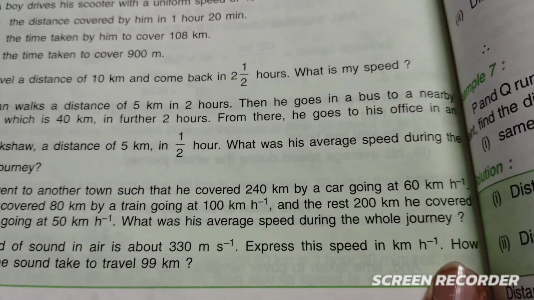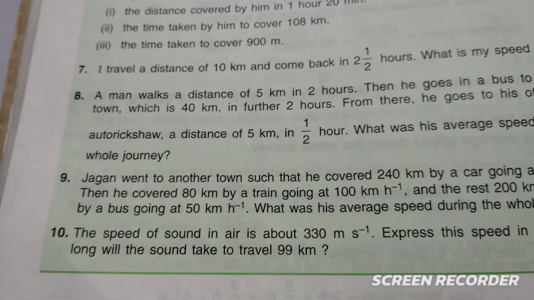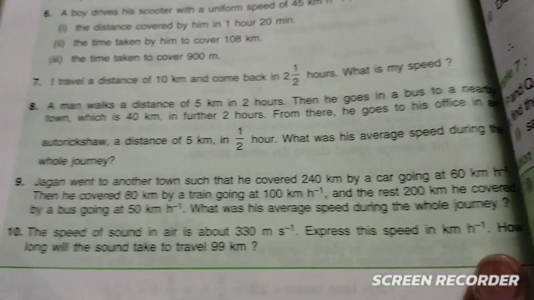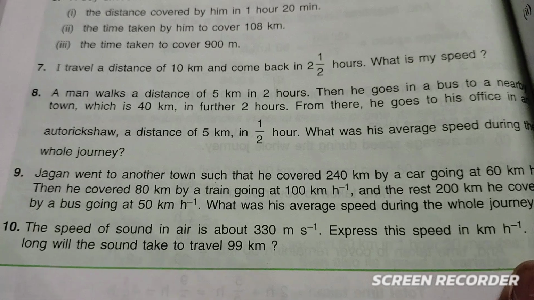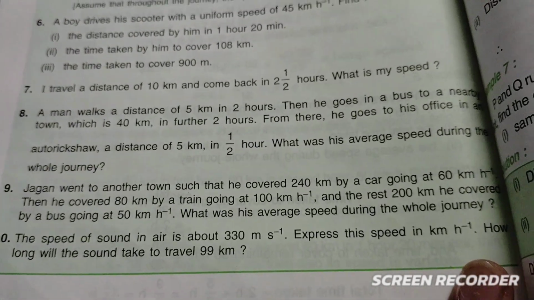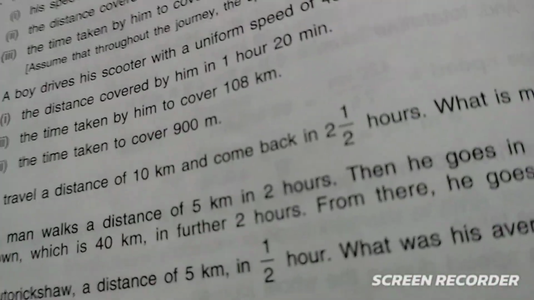A man walks a distance of 5 kilometers in 2 hours. Then he goes in a bus to a nearby town which is 40 kilometers in further 2 hours. From there he goes to his office in an auto rickshaw, a distance of 5 kilometers in 1 upon 2 hours. What was his average speed during the whole journey? So for taking out the speed, we know that the average speed is equal to total distance covered upon total time taken.